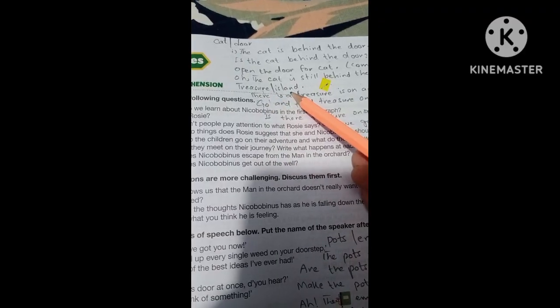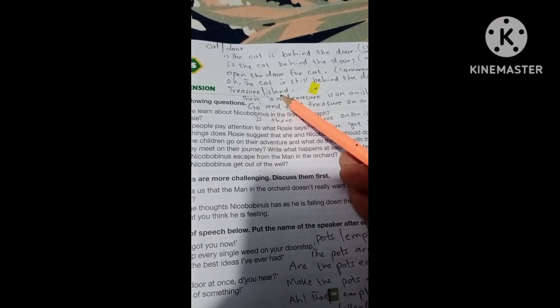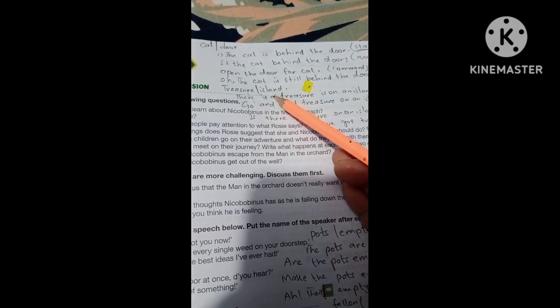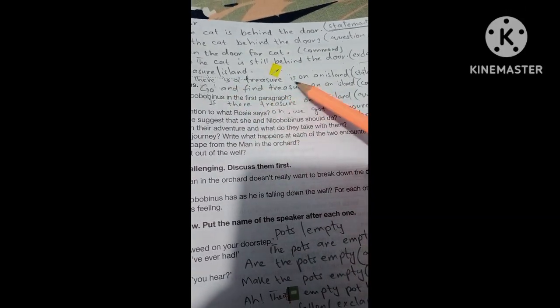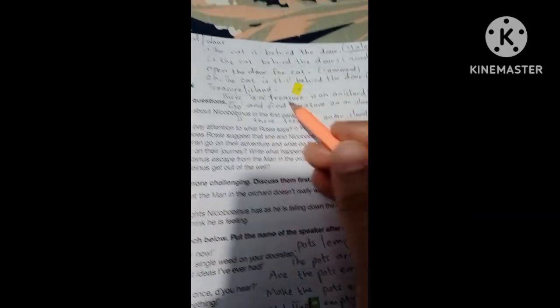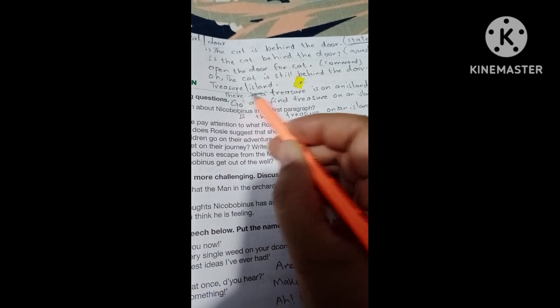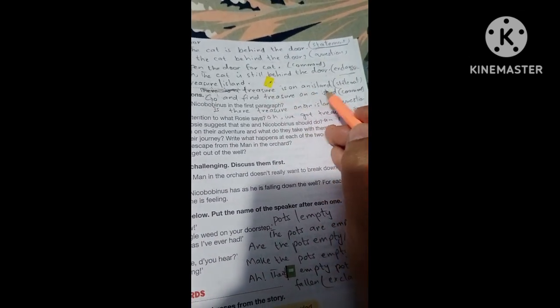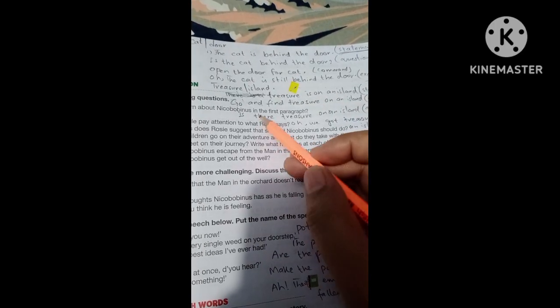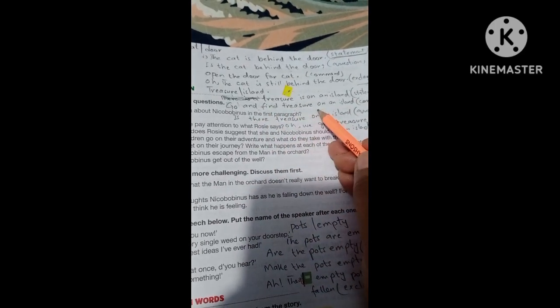Next, two words are Troyer and the island. You have to produce a statement, question, command, and exclamation. Now I have done it for you. There is a Troyer. The Troyer is on an island. It's a statement.